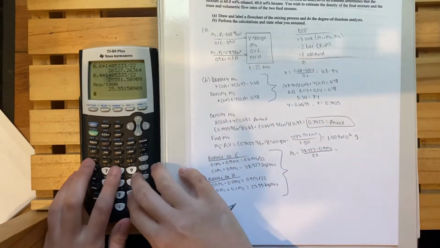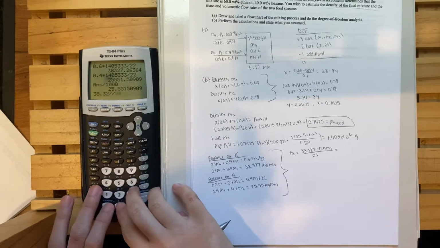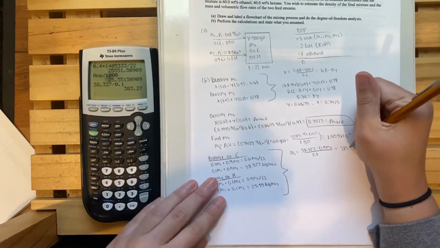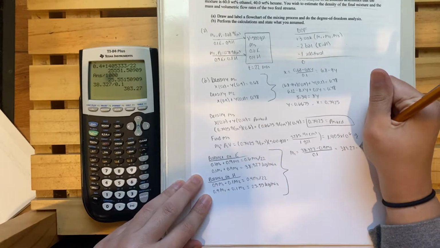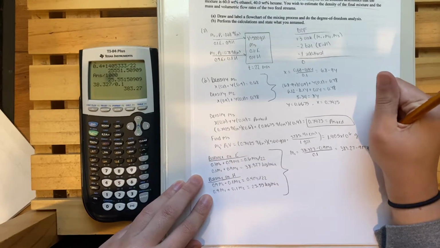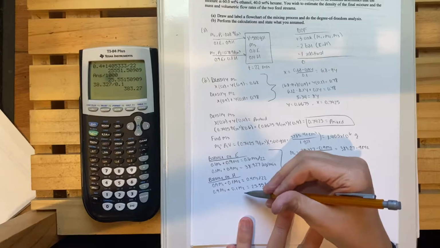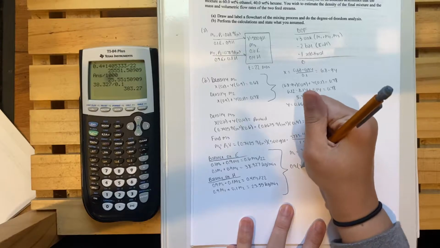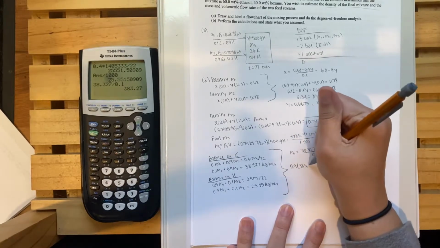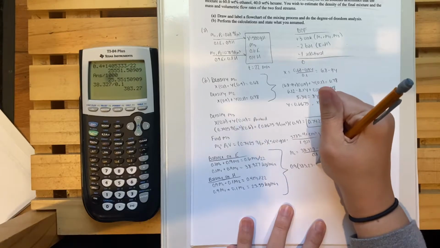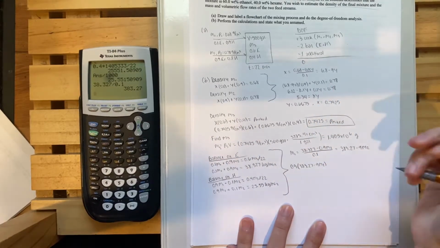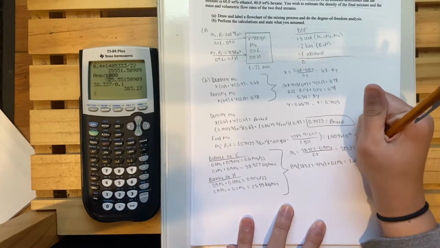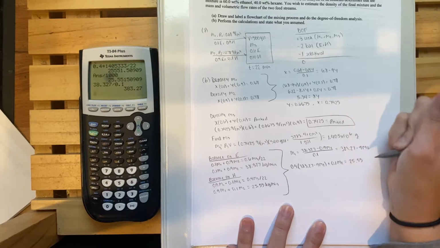And simplifying that, we have 383.27 minus 9 M2. Now let's plug that into our balance on H. So we have 0.9 times (383.27 minus 9 M2) plus 0.1 M2 is equal to 25.55.